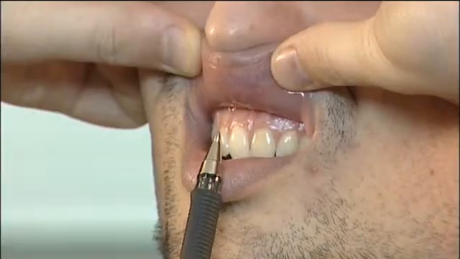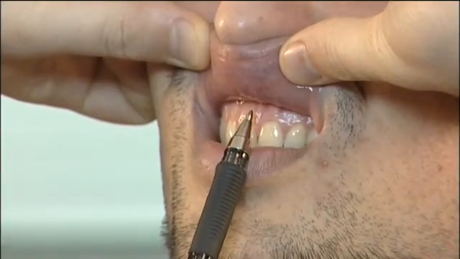Du28 is located inside the mouth at the upper frenulum, at the junction of the upper gums and the lip.